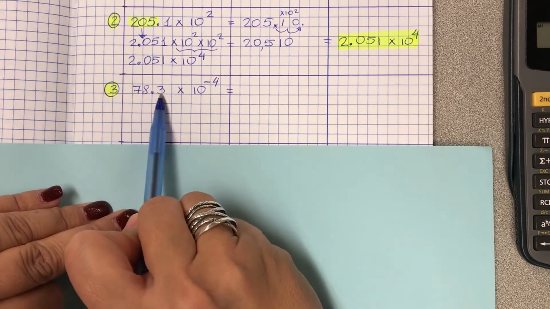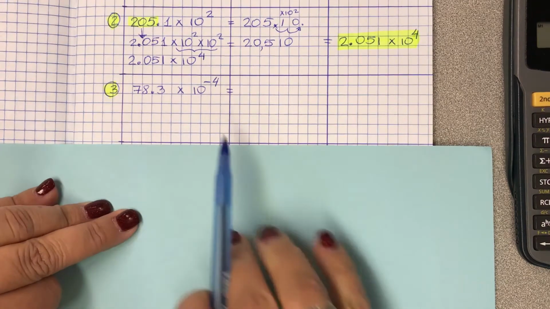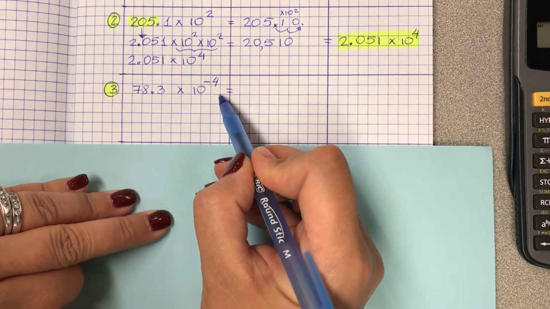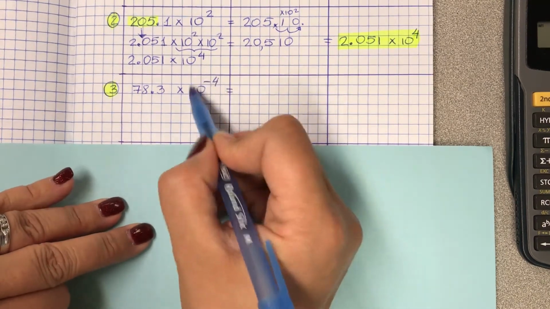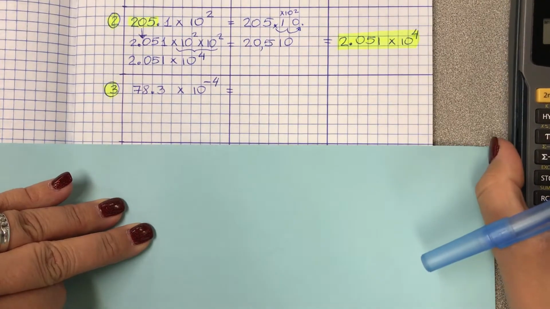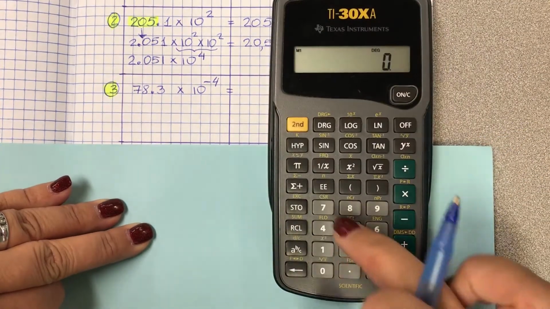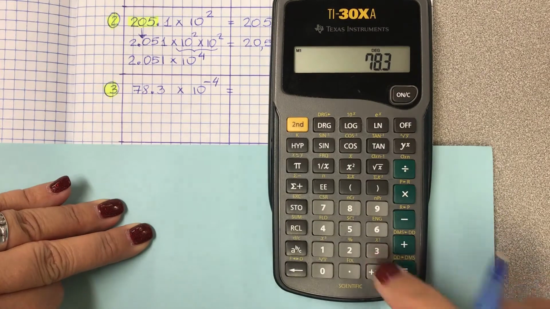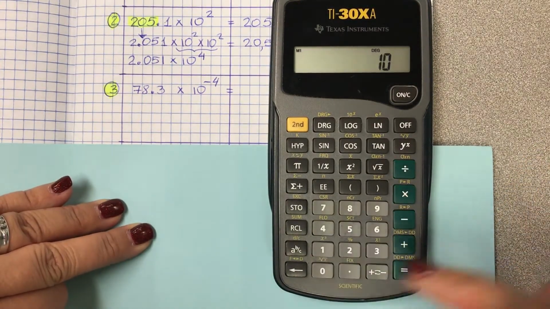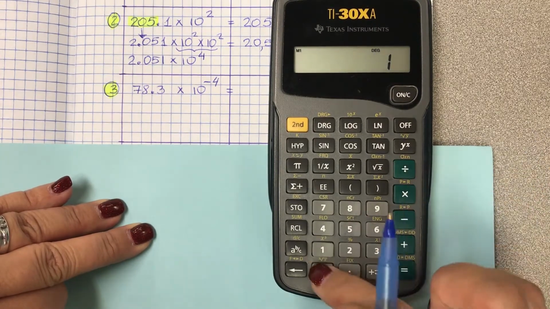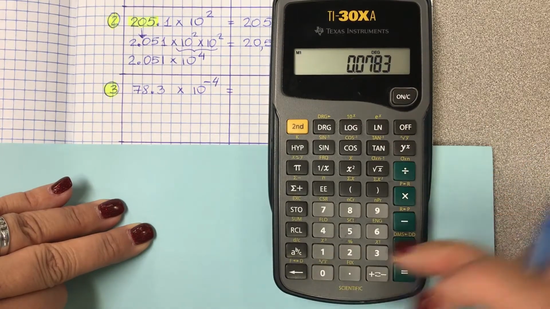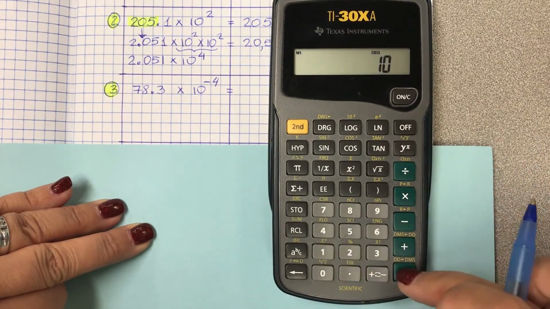So we have 78.3 times 10 to the negative 4. Let's see what happens here. First, I want to see the number in standard form. 10 to the negative 4 means divide by 10 4 times. So if I use my calculator, 78.3, and I divide by 10 4 times. So I divide by 10 once, divide by 10 twice, divide by 10 again, and divide by 10 again.